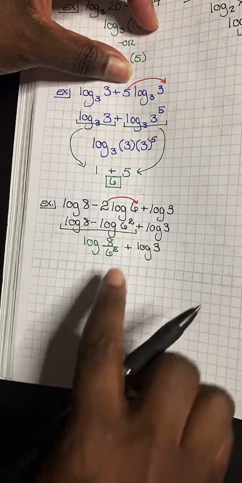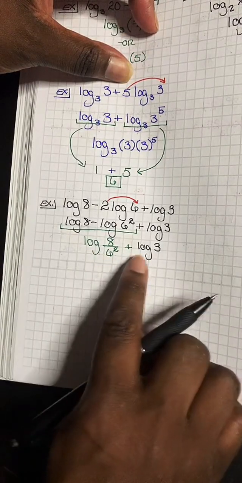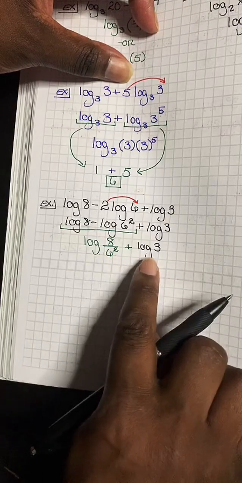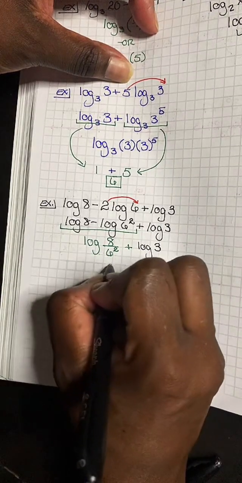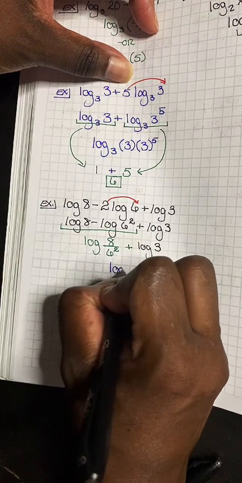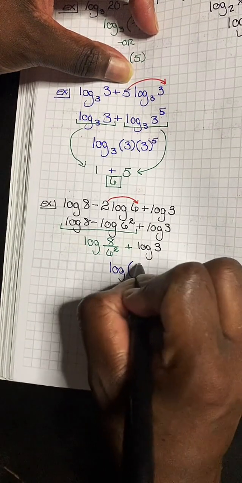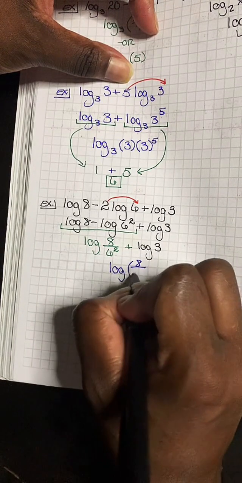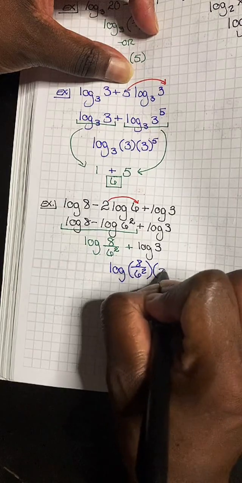Now, since we are adding, that means we're multiplying. They still have the same logs with the same base, so all we're doing is just writing that down once. And since you're multiplying, you're basically going to say 8 times 6 squared times 3.